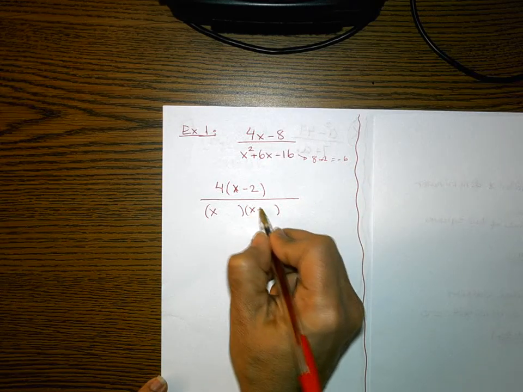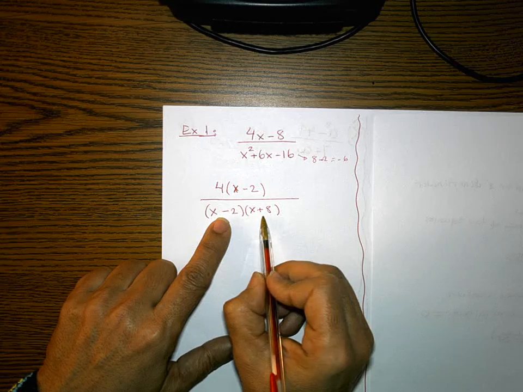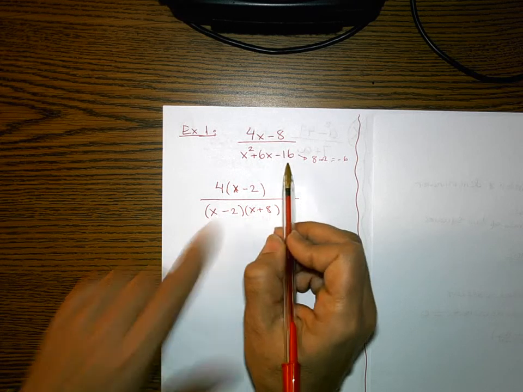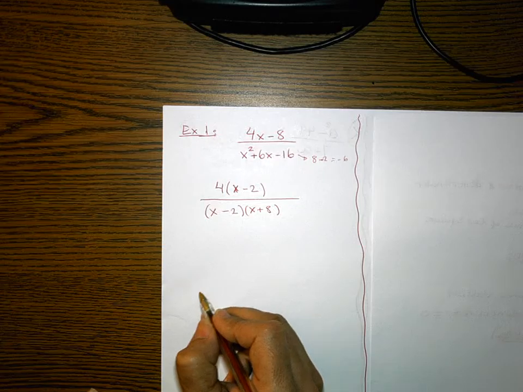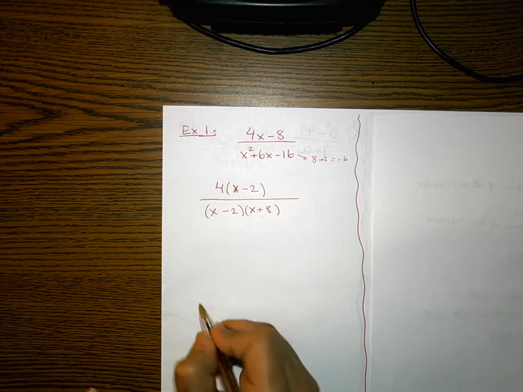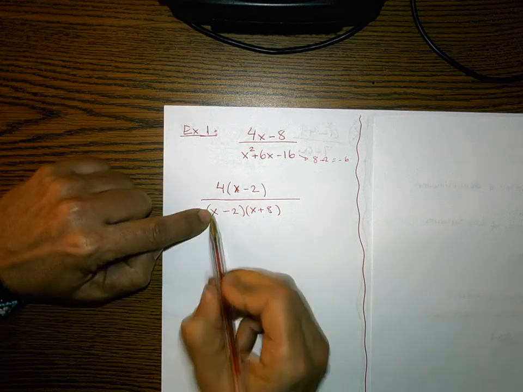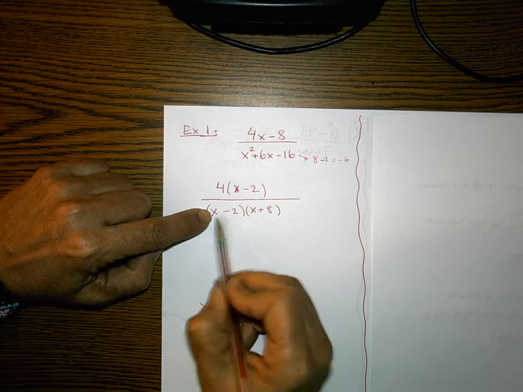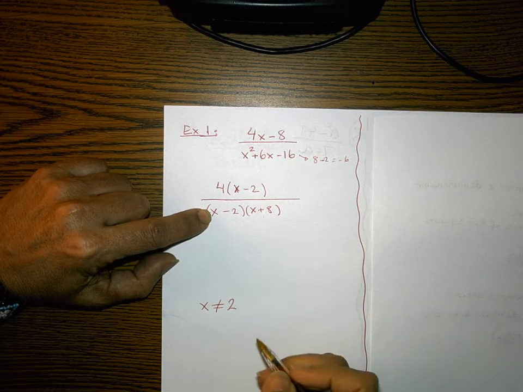So I'm going to put a +8 here and a -2 here. And there we go, I completely factored my denominator. Before I reduce things, I'm going to already decide what values x cannot be here in the denominator. If x is a 2, I'll have 2 minus 2, which is 0, and that's going to cause a problem. So x cannot be the number 2, okay?